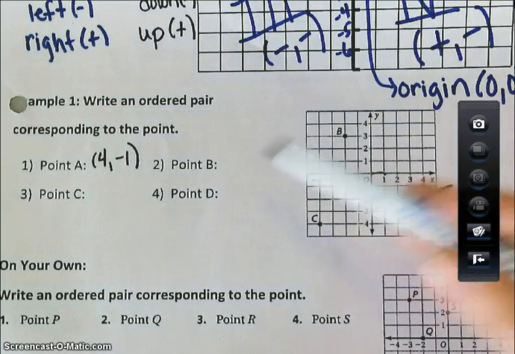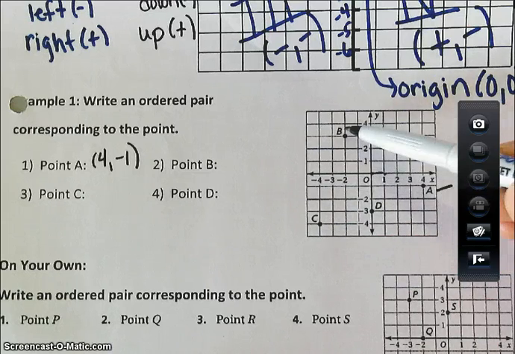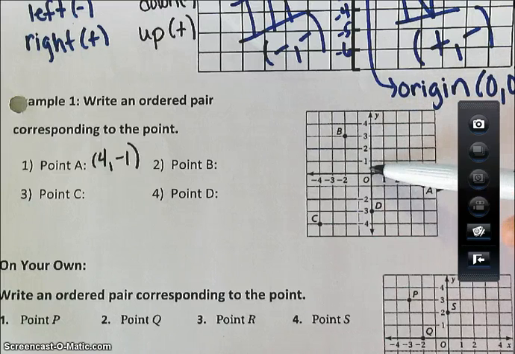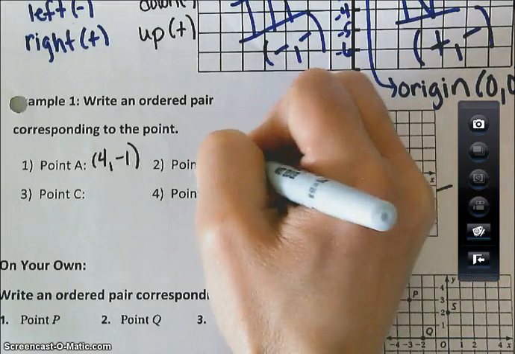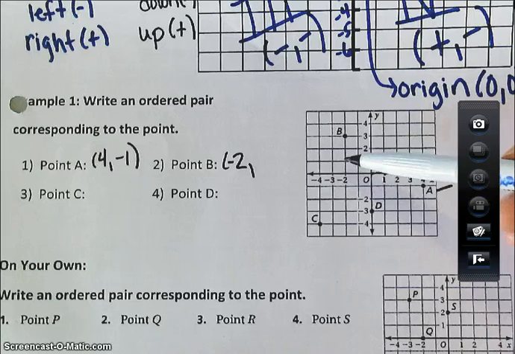Okay, let's look at point B. Once again, we always start at the origin, and I always go left or right first. So I have to get over here, so I have to go to the left. 1, 2, 2 to the left is -2, and then I have to go up, which is positive. So 1, 2, 3 to get to B.